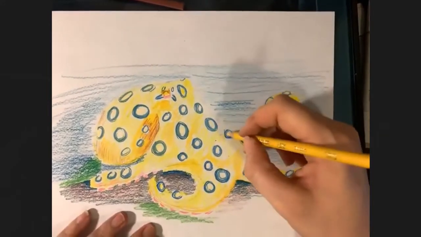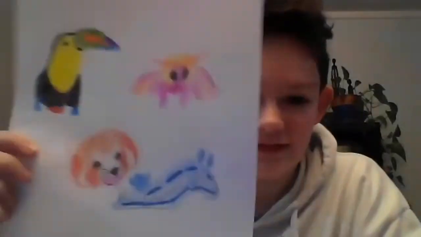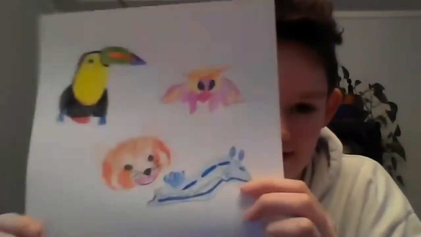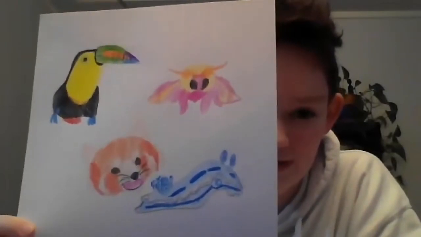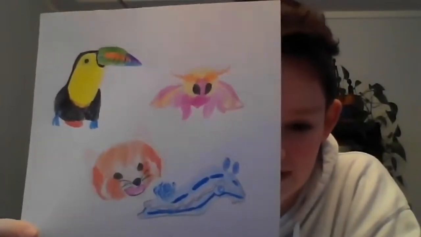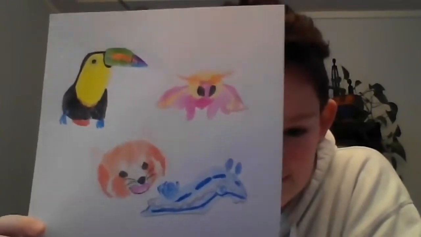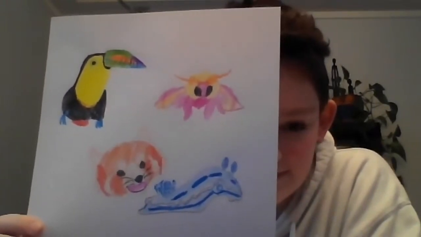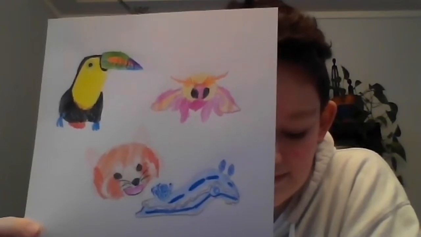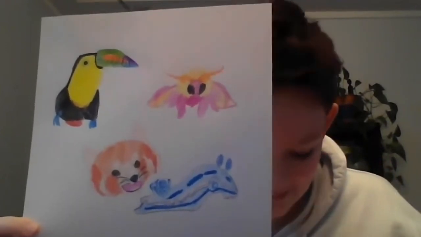Tater would like to share. Awesome. So I got four so far. I got a rosy maple moth, a toucan, a red panda, and some variety of sea slug. Very cool. So you got some very bright colored animals for those. Resist at all costs. Yeah.